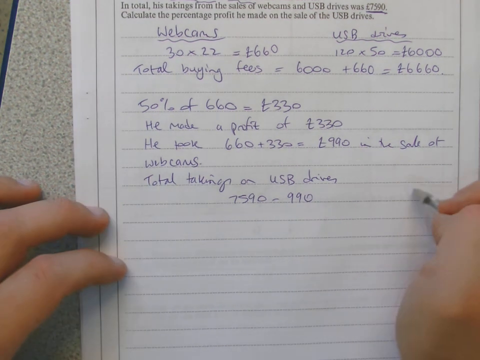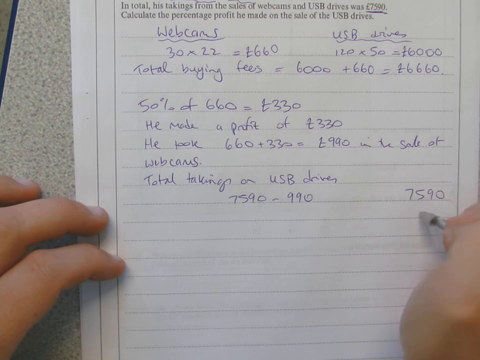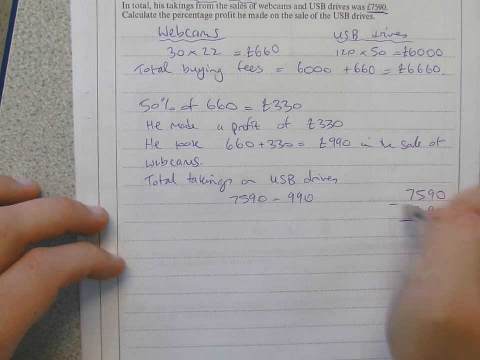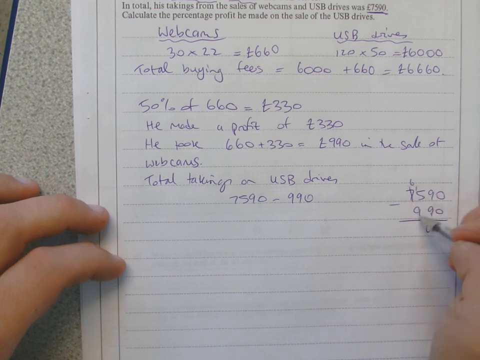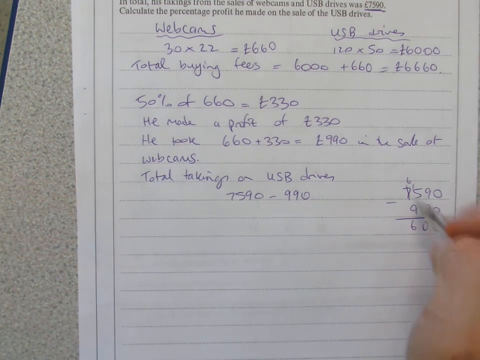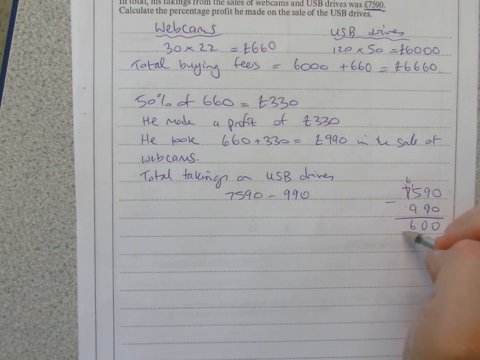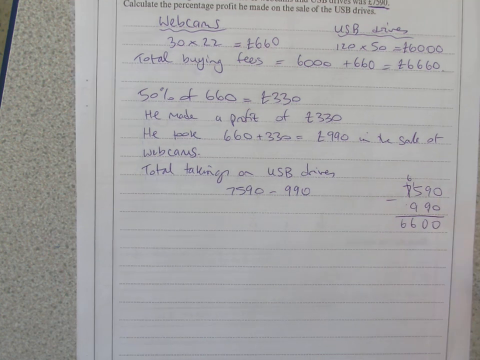Alright, so if we do that over here, 0 take away 0 is 0, 9 take away 9 is 0, 5 take away 9 you can't do, so you go to 6 and forward to 1, 15 take away 9 then is 6, so £600. Okay, now of course then the 6 take away 0 here is 6, so we're left with 6,600.